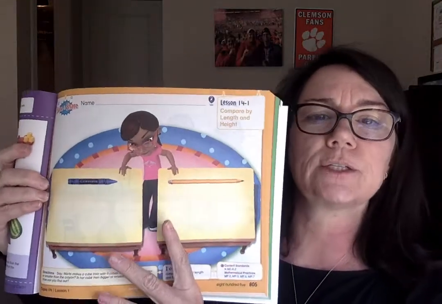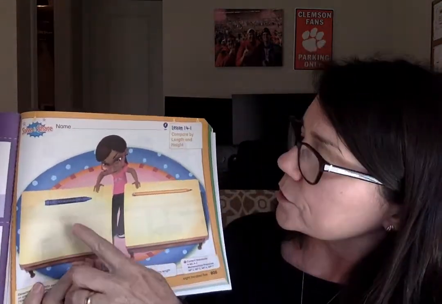So we're going to be moving to lesson 14.1 today. And what we're going to start is measurement. We're going to start that by doing some comparisons. And so when you open, you'll see your page looks like this, and you'll see there is a crayon and a pencil. You can skip this page if you don't have any blocks at your house.